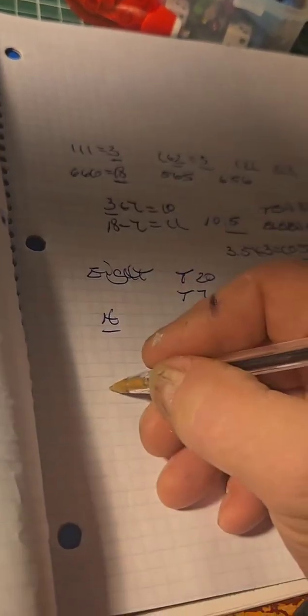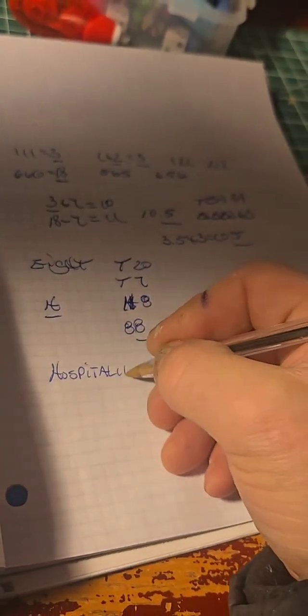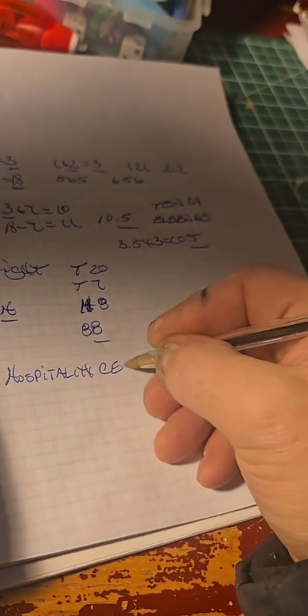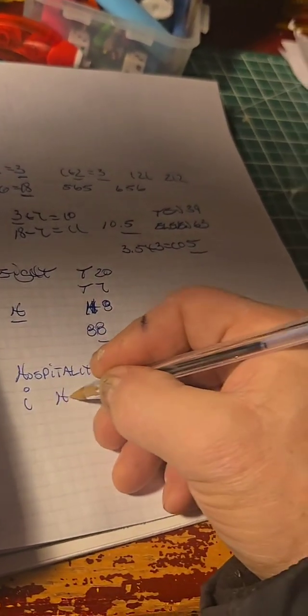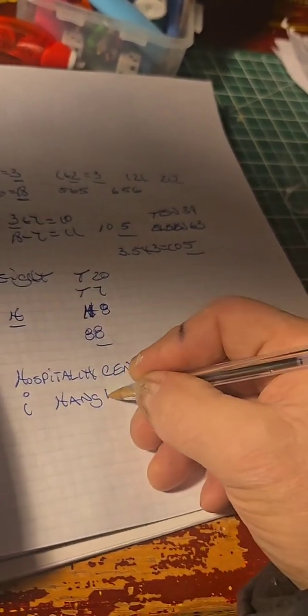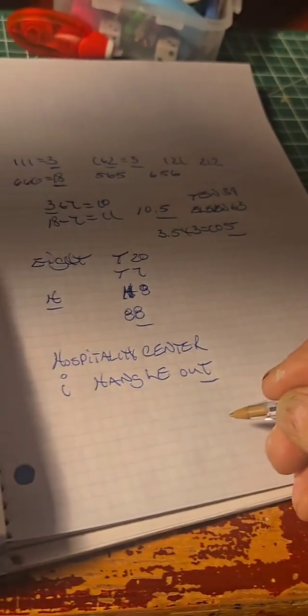8, you can also be maybe the hospital. Hospitality center. Where I hang out. That's where I hang out.